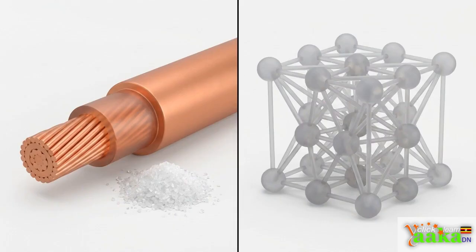By understanding the invisible architecture of atoms, you gain the ability to accurately identify, manipulate, and utilize the physical world around you.